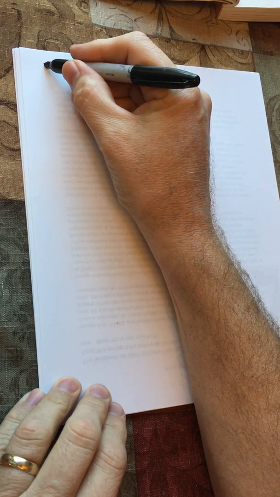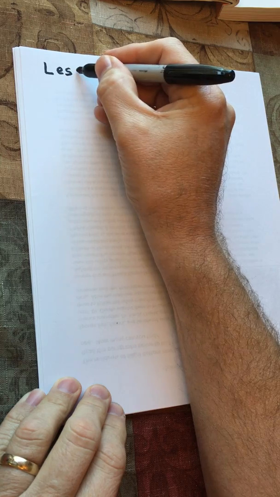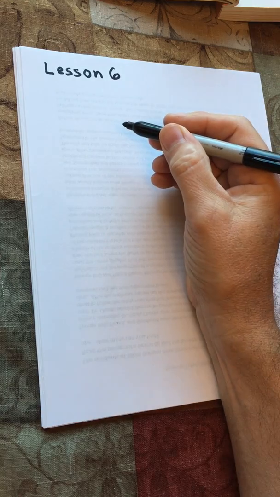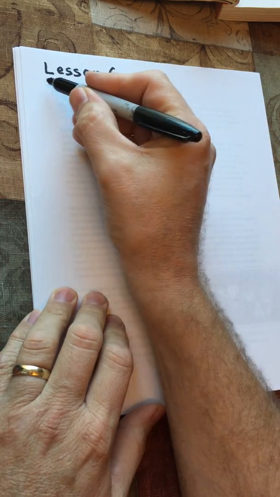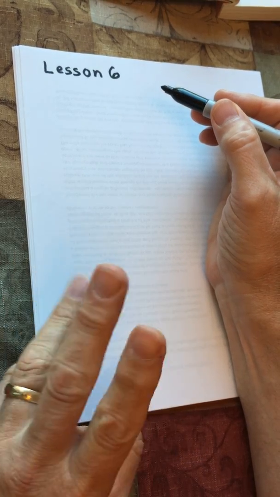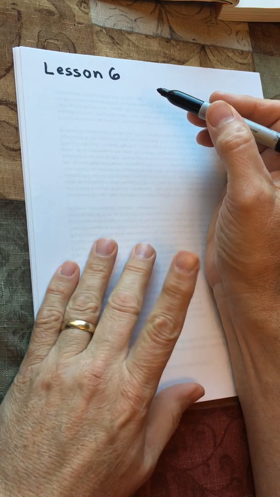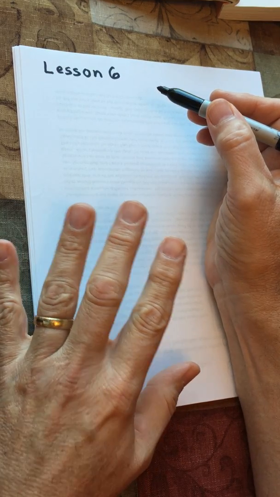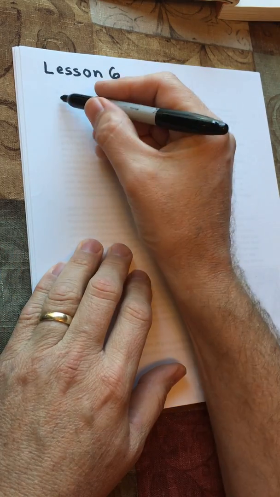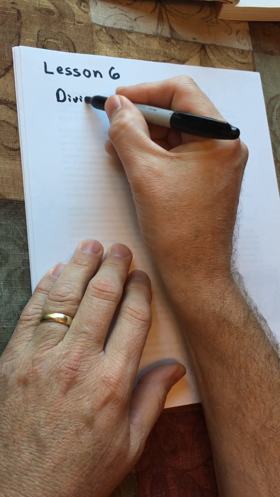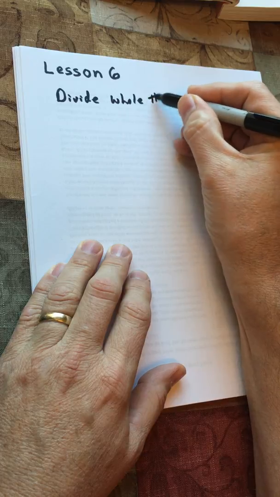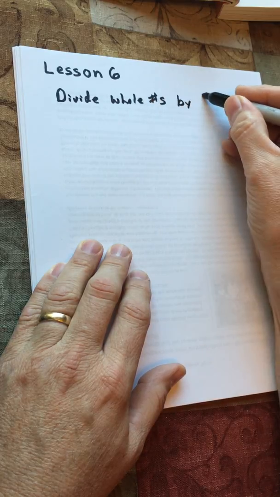Today we're going to be looking at Lesson 6, some of the more difficult concepts in this lesson. I'm going to break it down into two parts because these are some pretty new concepts. Maybe you know them before, but for me they're just a little bit unusual. So the first one is we're going to be looking at dividing whole numbers by fractions.